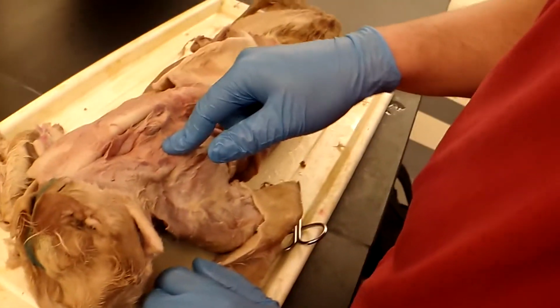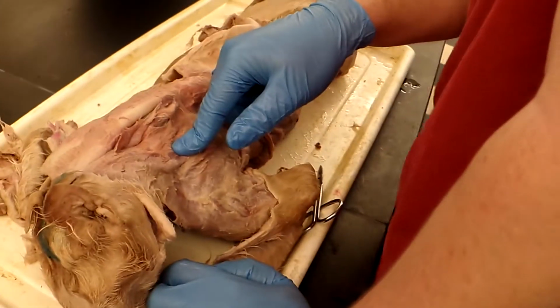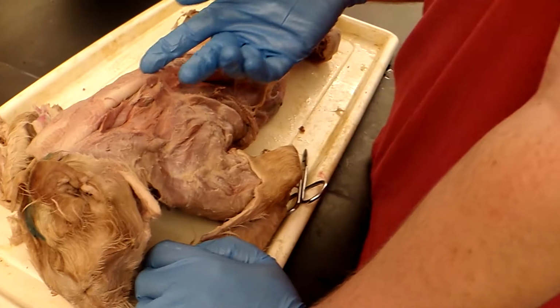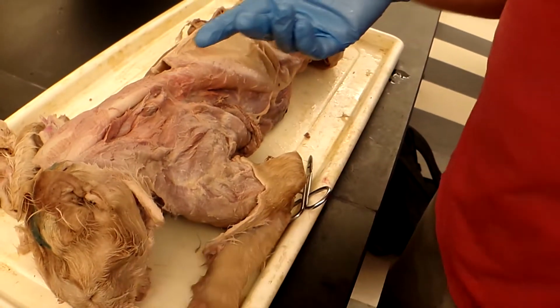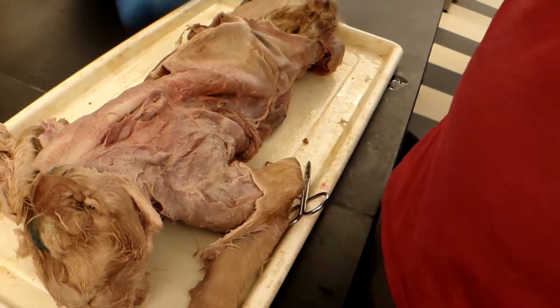And the origin is the axis, the spinous process of cervical and thoracic vertebrae 1 to 4. The insertion is the metacromion process of scapula, and the function is that it adducts and stabilizes the scapula.